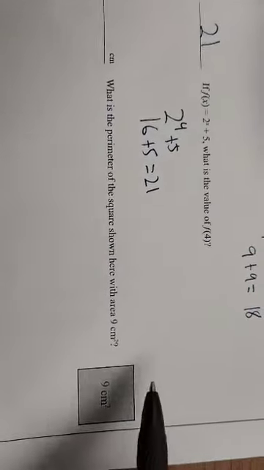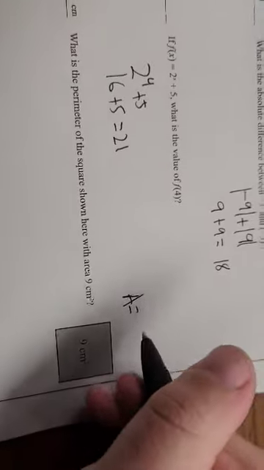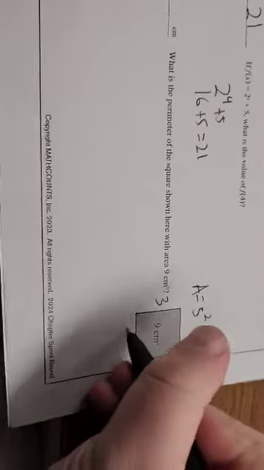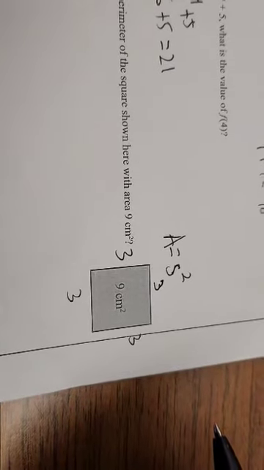And the final one, what is the perimeter of the square with an area of 9? Well, area is length times width, or for a square, it's side squared. So what number do I multiply by itself to get 9? 3. For the perimeter, we have to add all 4 sides up, and all 4 of them are 3. 3 plus 3 is 6, plus 3 is 9, plus 3 is 12. So the perimeter is 12 centimeters.